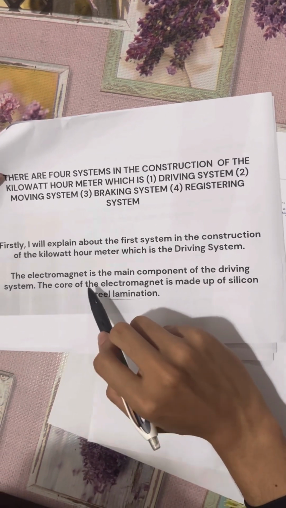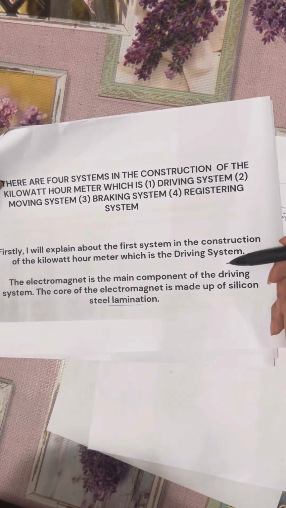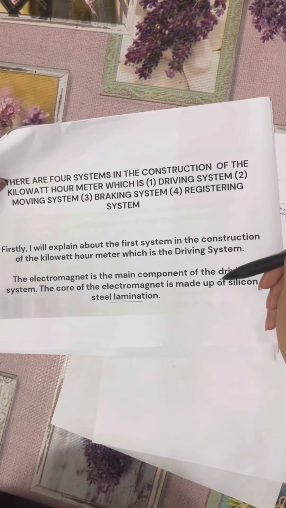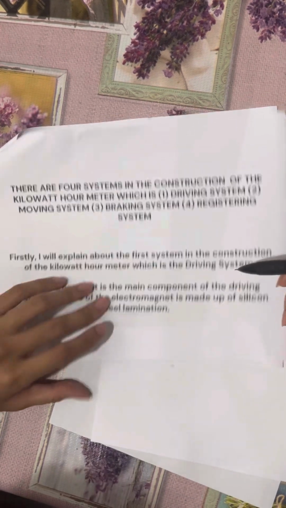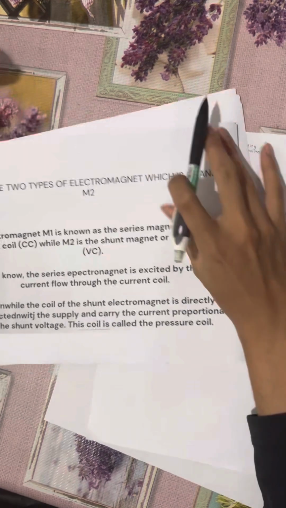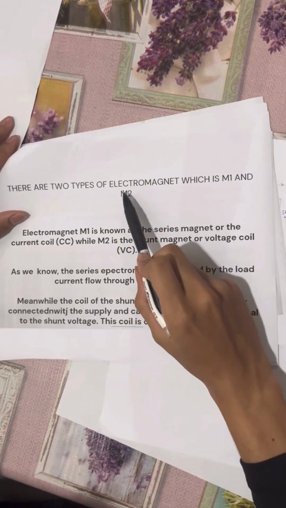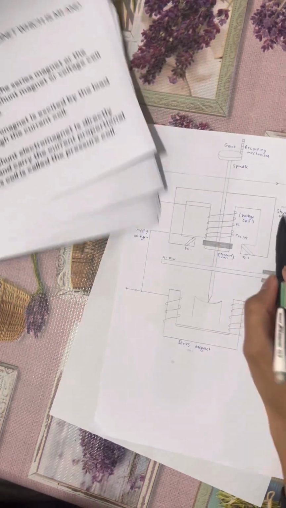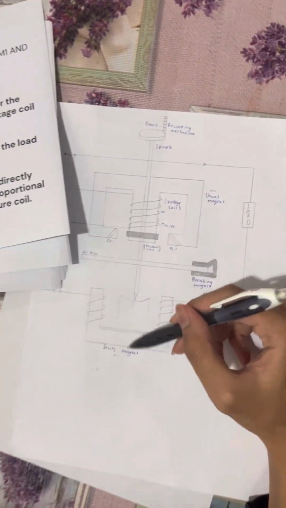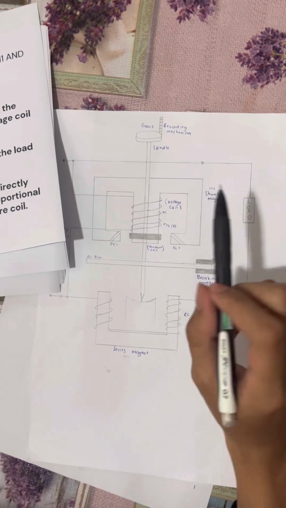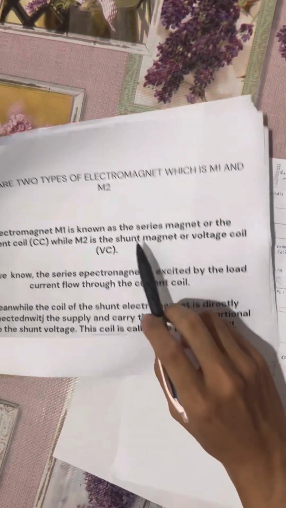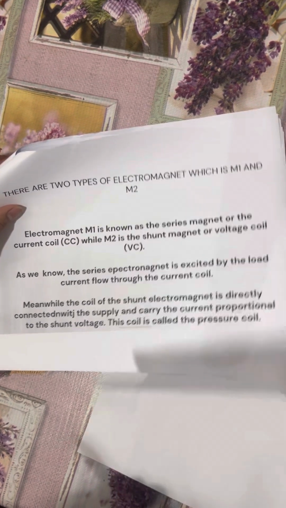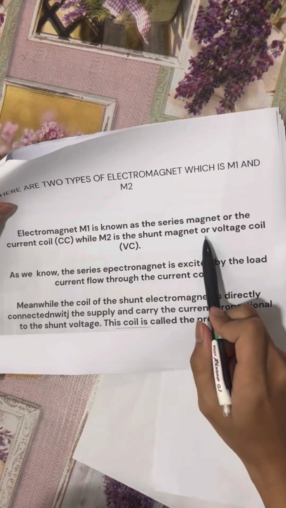The electromagnet is the main component of the driving system. The core of the electromagnet is made up of silicon steel lamination. There are 2 types of electromagnet, which are M1 and M2. This is M1, this is M2. Electromagnet M1 is known as the series magnet or the current coil, while M2 is the shunt magnet or voltage coil.